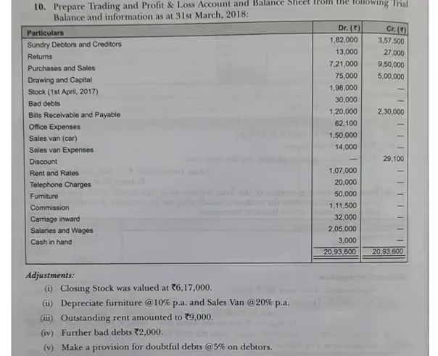So now let us look at this particular problem. It says prepare trading and profit and loss account and balance sheet from the following trial balance and information as at 31st March 2018.